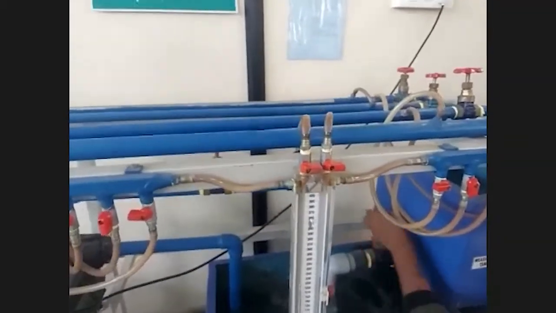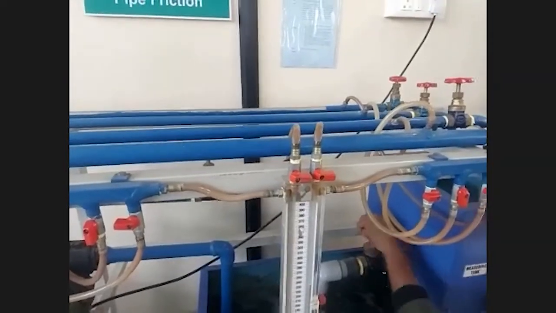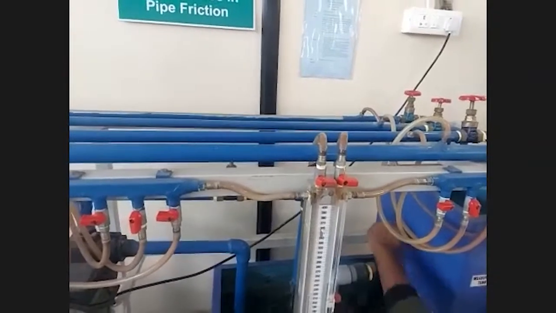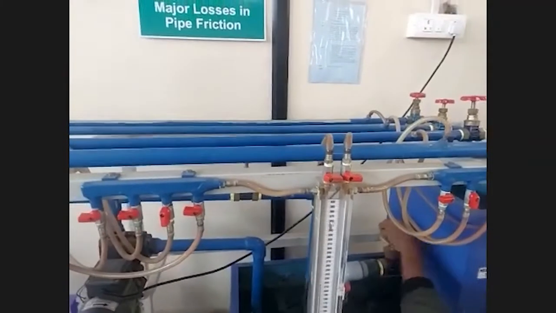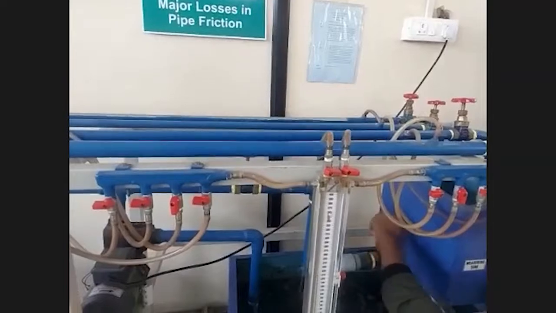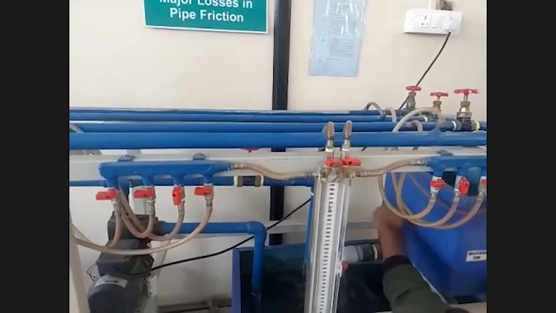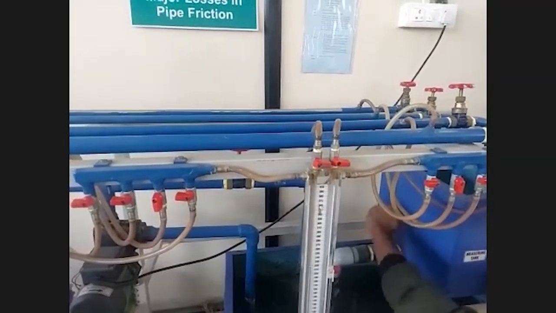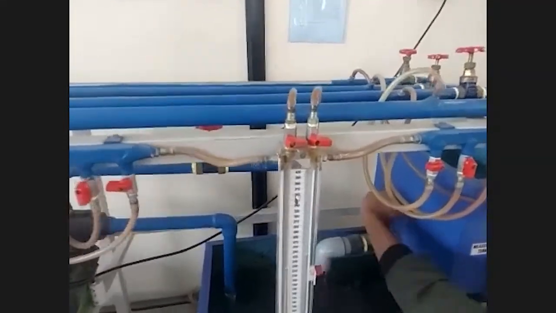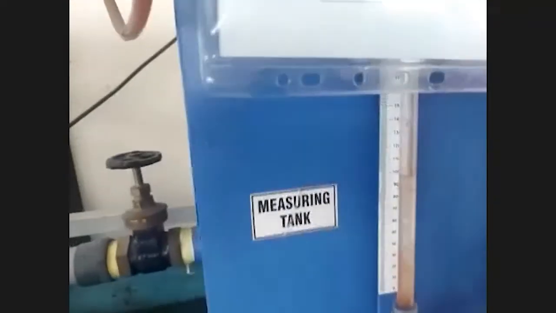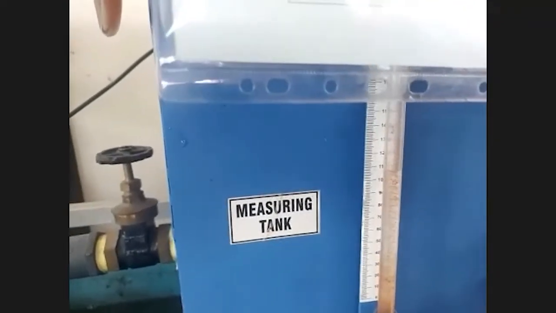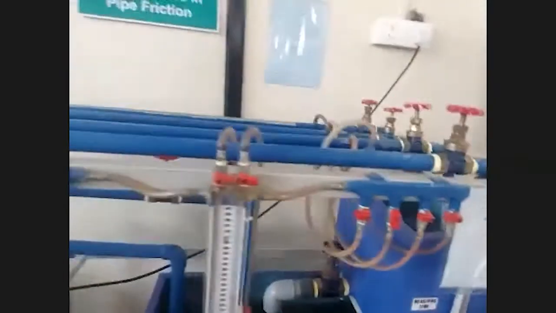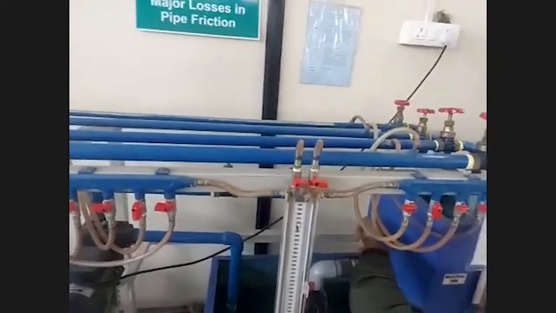You can close the valve, and again you can observe the rise in water level in the measuring tank, and repeat the same process to find out the volumetric flow rate. Now you can observe again the rising of water level in the measuring tank, so again do the similar process for measuring the volumetric flow rate.